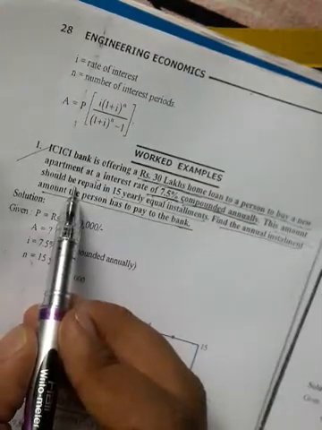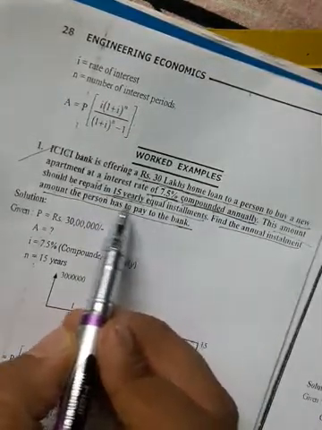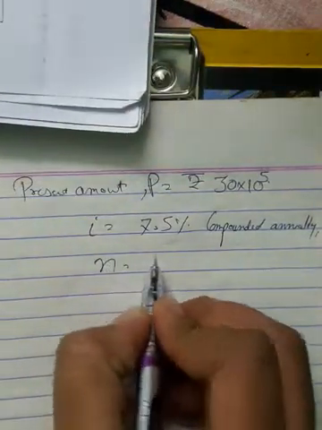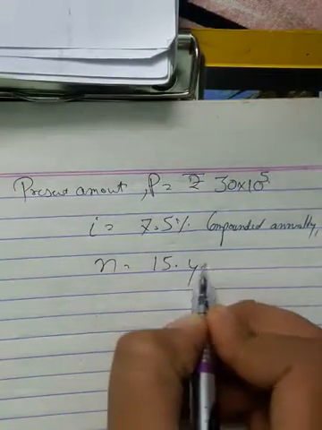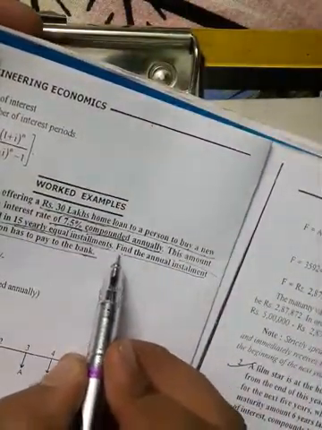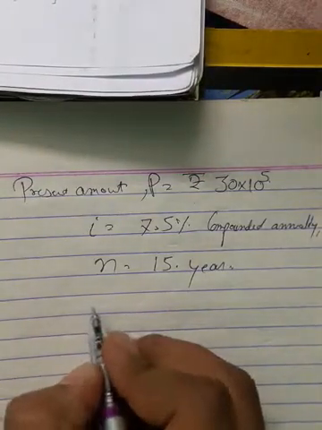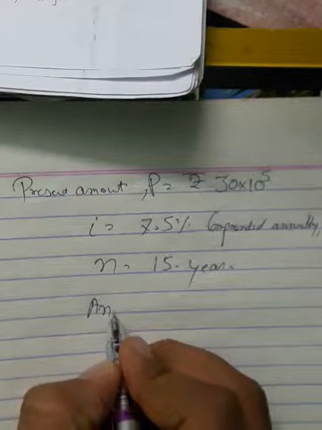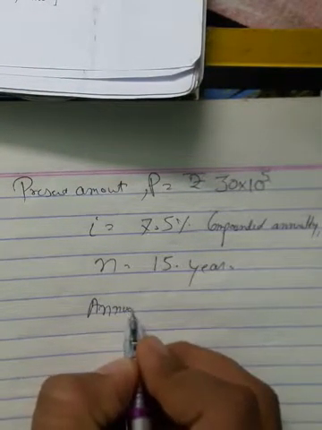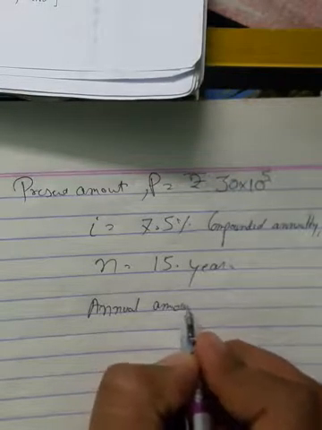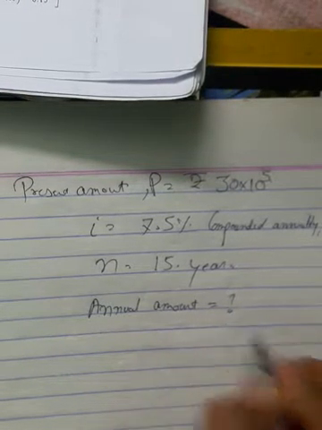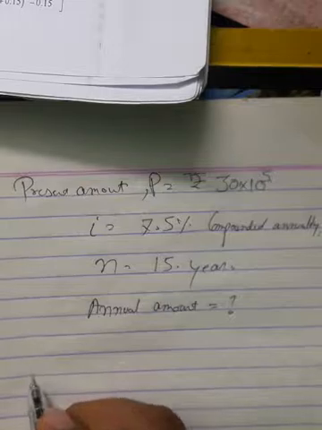This amount should be repaid in 15 years with equal installments, so the number of years n is 15. What we need to find is the annual installment amount. That is the question.